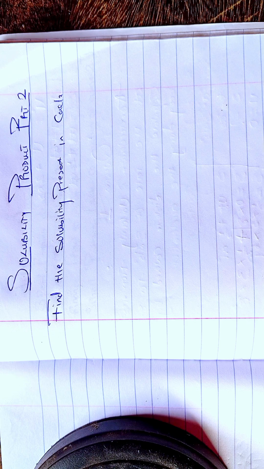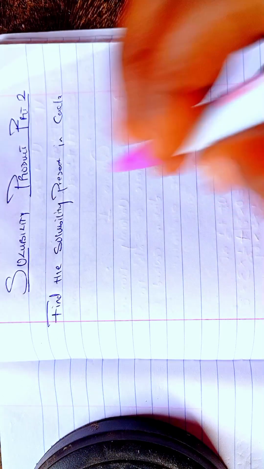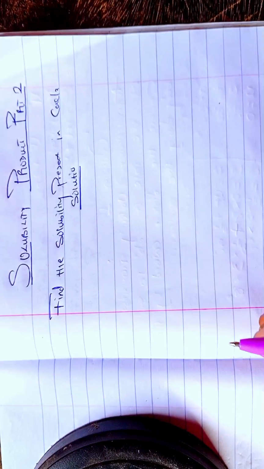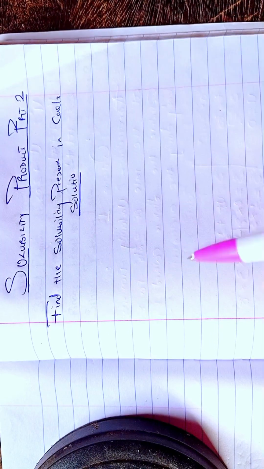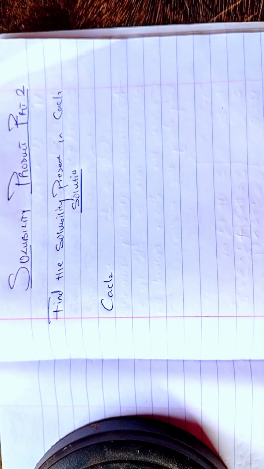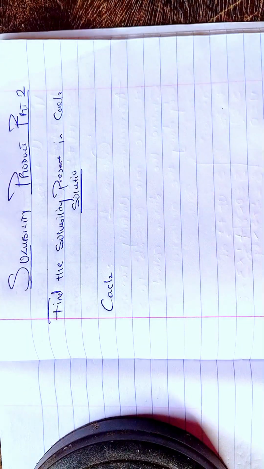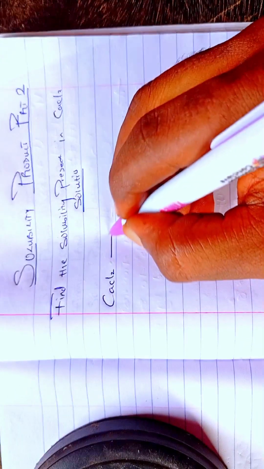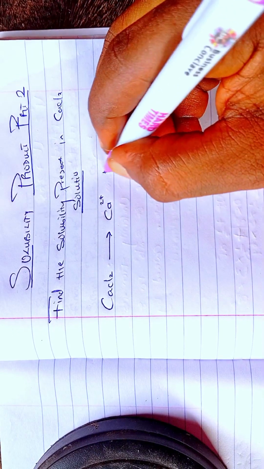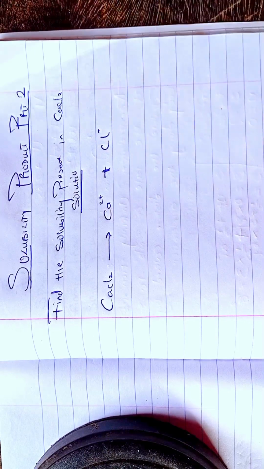It says find the solubility present in calcium chloride. So I'm going to go ahead and write solution over here. Then I'll bring first my calcium chloride, which is CaCl2, and then you dissociate them. When you dissociate, you're going to have Ca2+ plus Cl-.